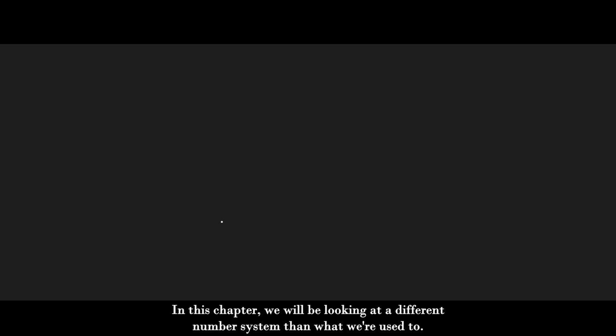In this chapter, we will be looking at a different number system than what we're used to. It's not different in that we need to use new symbols for new numbers or anything like that. However, they are numbers that can only be encountered in very specific circumstances. And since these circumstances will show up a few times in our study of algebra, we'll need to introduce them here.